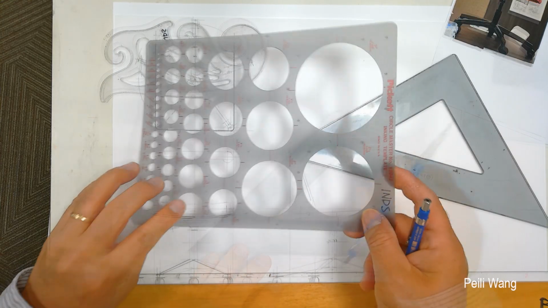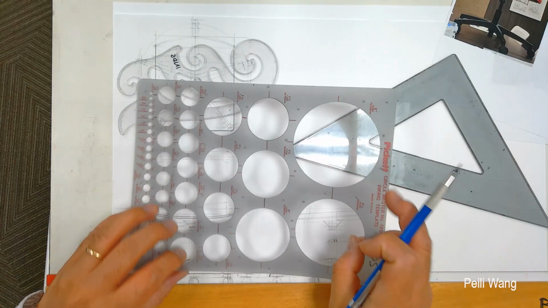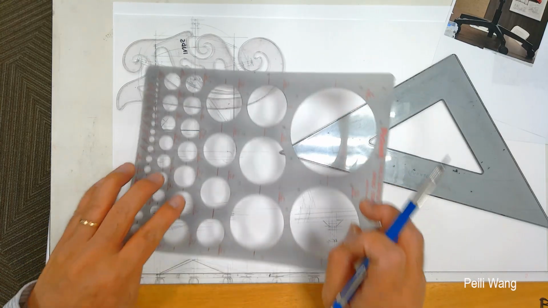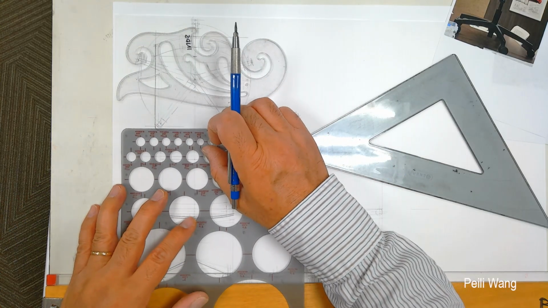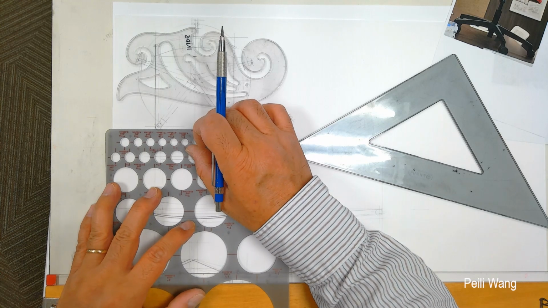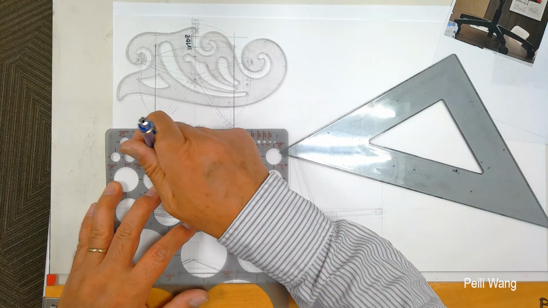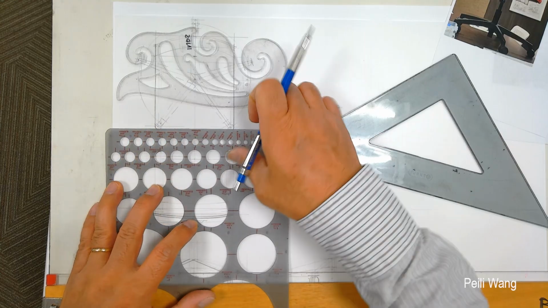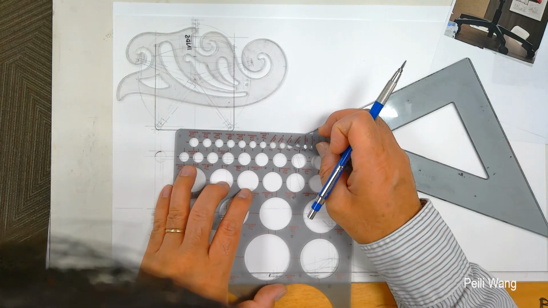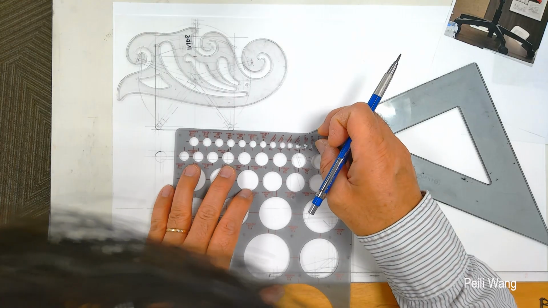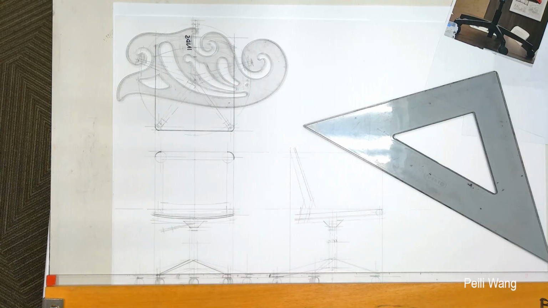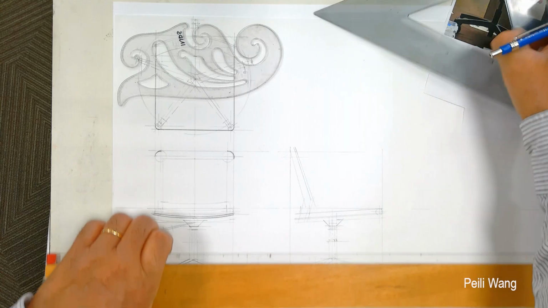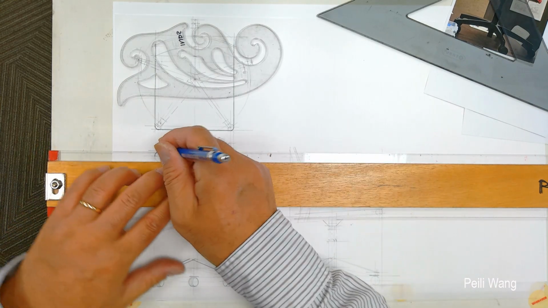Then I use a circle template. If you can use a template, just go ahead and use template. Okay, so this type of drawing, try to avoid to use freehand, totally freehand, until you have to. Okay, so this one same size here. Okay, then we make a straight line.